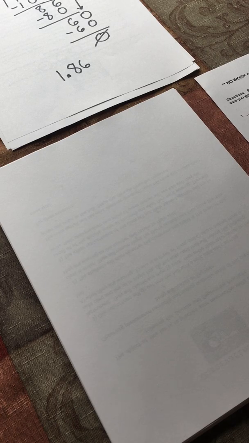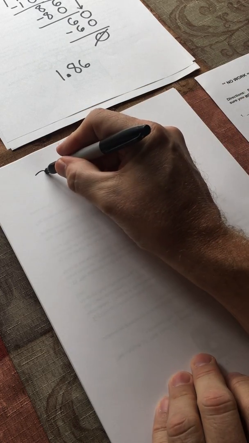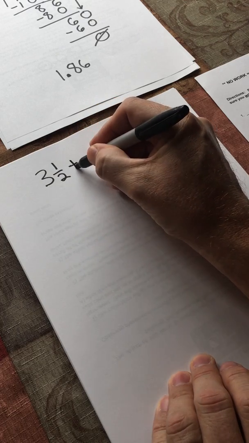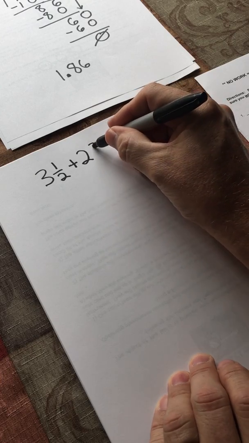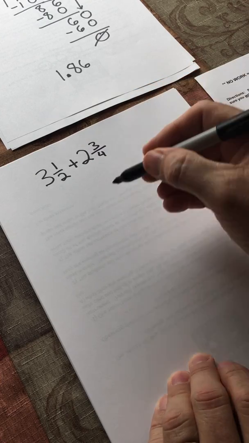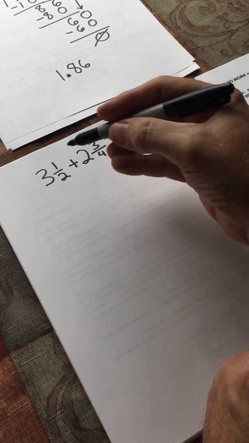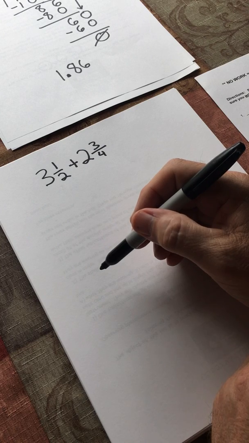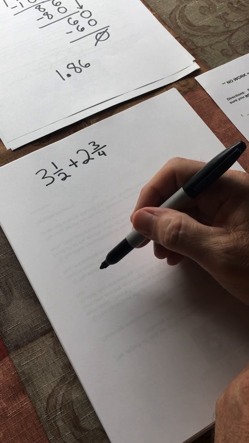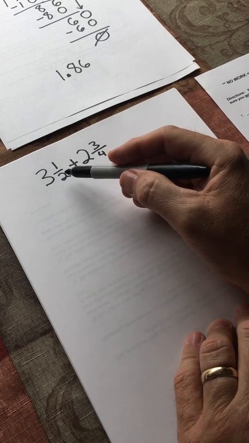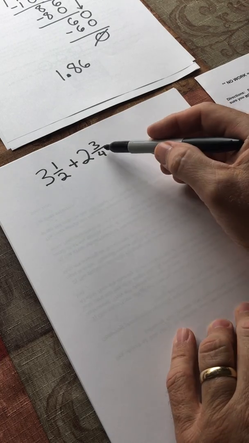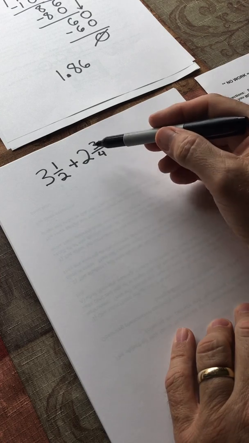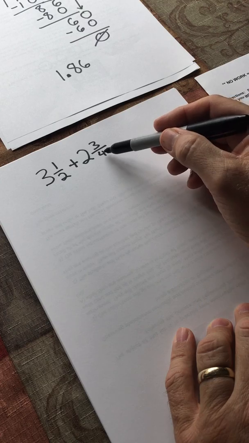So our problem is 3 1/2 plus 2 3/4. Okay. We can't add these fractions because they have to have what's called a common denominator. So our first step is to get a common denominator. If I were to look for a number that I can multiply these both by, in other words, what is the smallest number that both of these are?